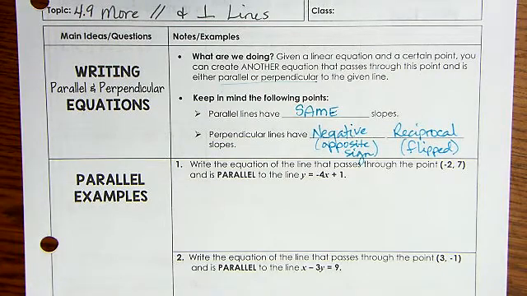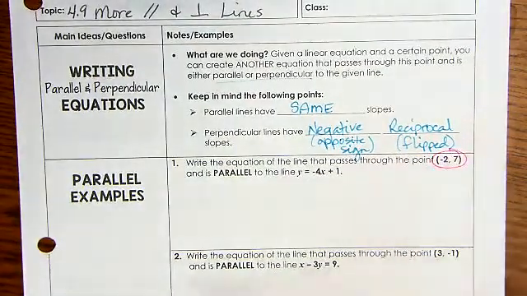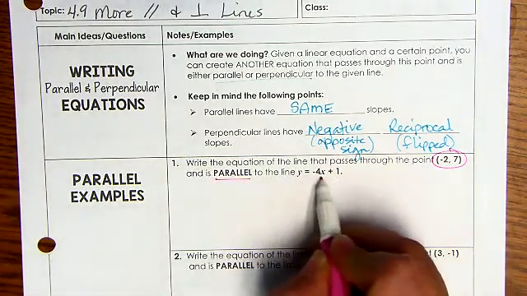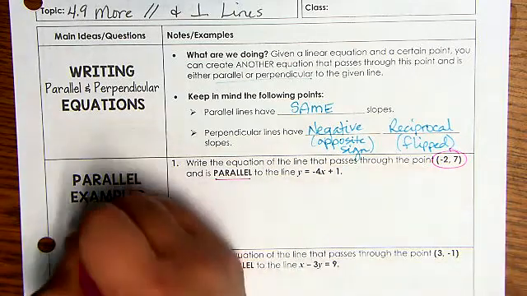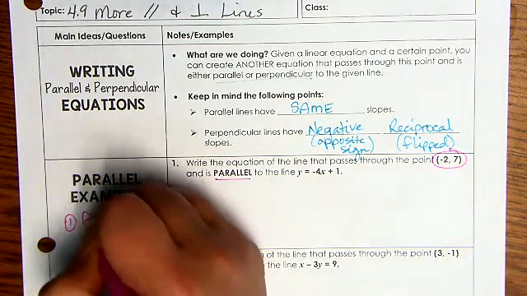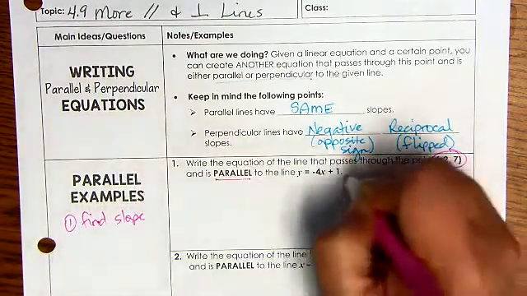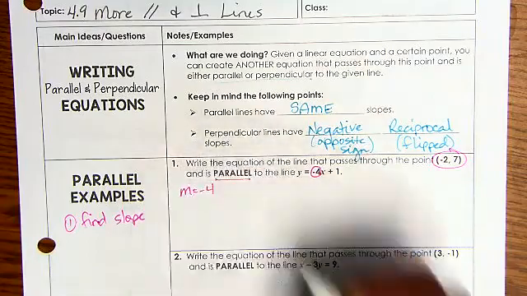Number one, write the equation of a line that passes through the point (-2, 7) and is parallel to the line y equals -4x plus 1. The first thing you do is find the slope. Well, in here, my slope is -4.